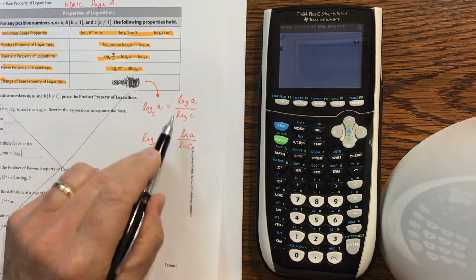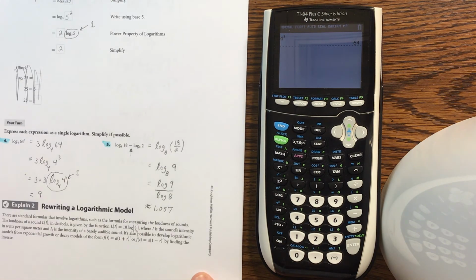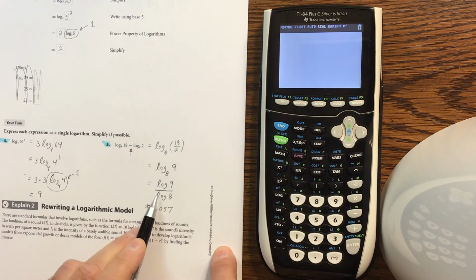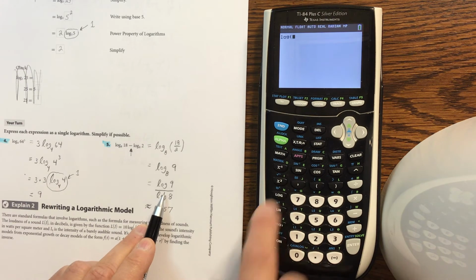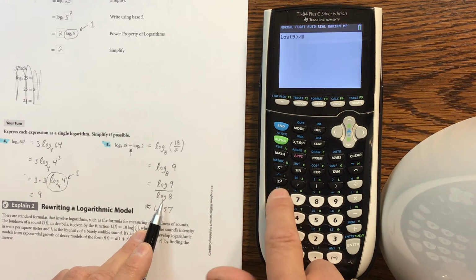We have different bases. I'm using this one. Okay, so it's very simple. You can use either of those two. I'm going to do both of them. So we can do log base 9, so we have to use the log button. Log base 9 divided by log base 8.